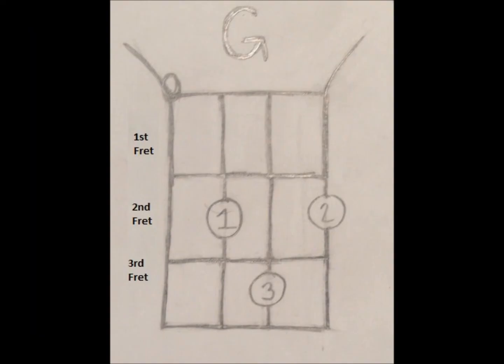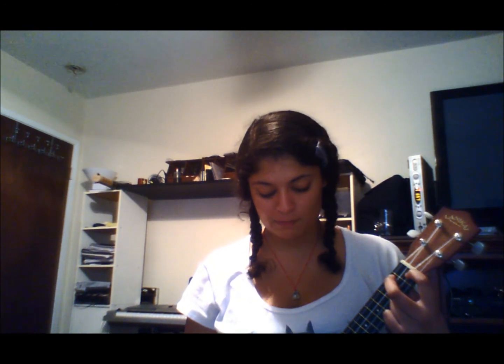This is a chord chart for the G chord. To play a G chord, you're going to put your first finger on the second fret of the third string, your second finger on the second fret of the first string, and your third finger on the third fret of the second string. The next chord that we're going to learn to play is the F chord.